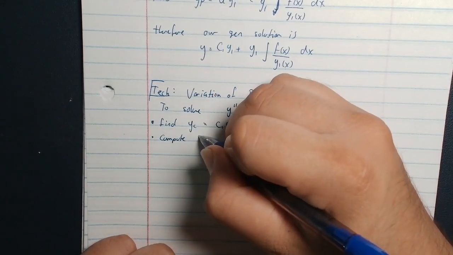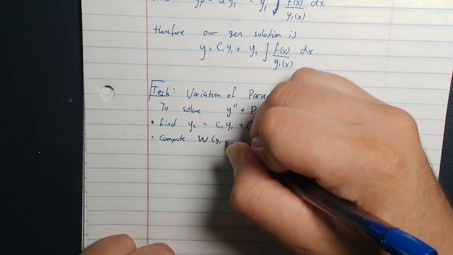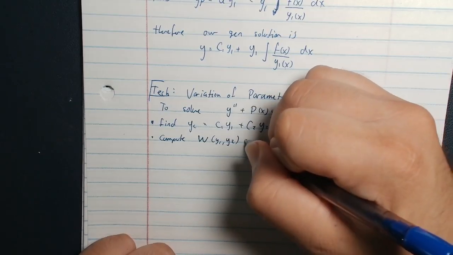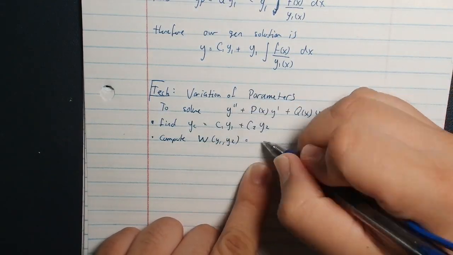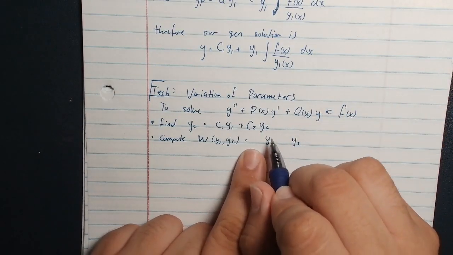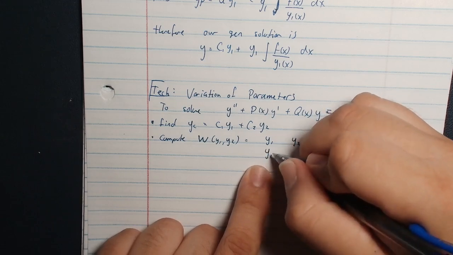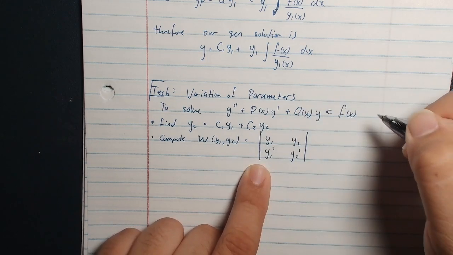Compute W of y1, y2, which, if you remember from the beginning of this chapter, is just the matrix with those two elements in the top row and their derivatives, y1 prime, y2 prime, underneath, and then you take the determinant.